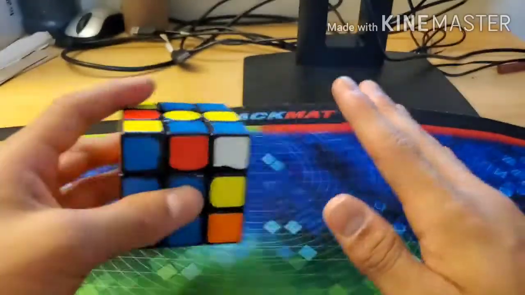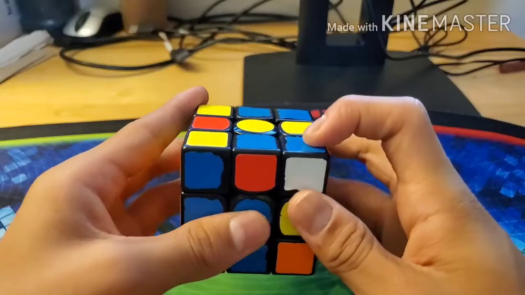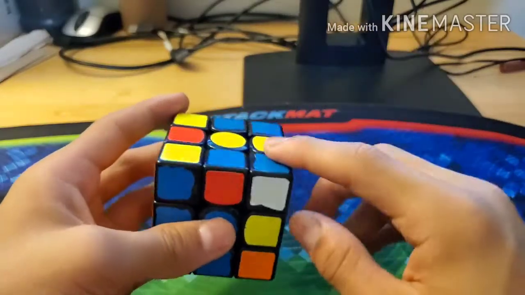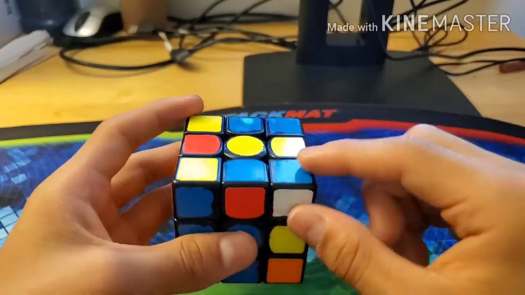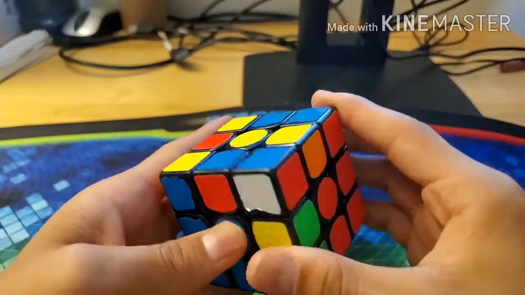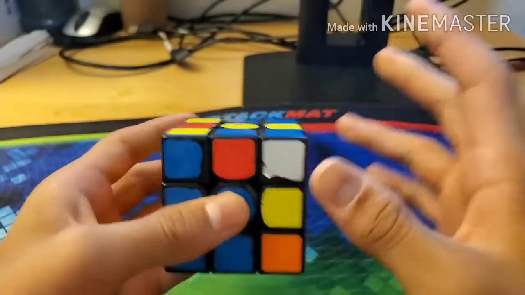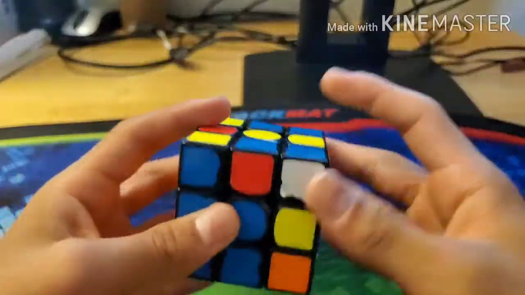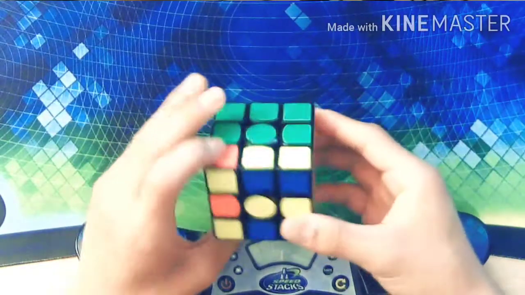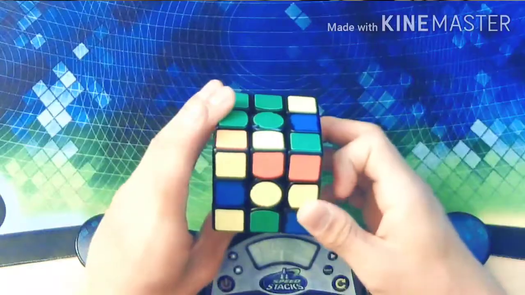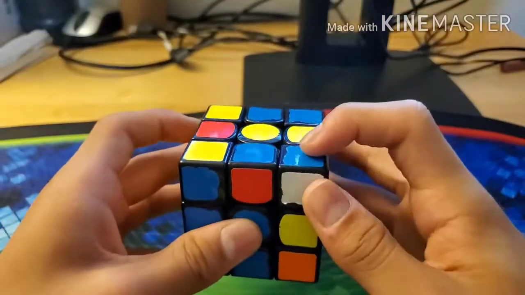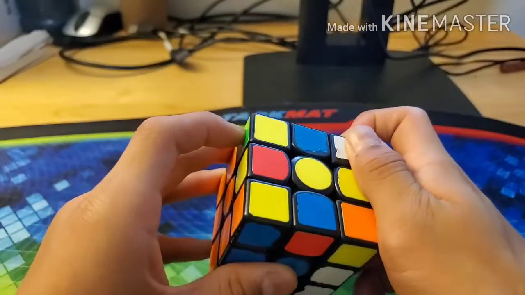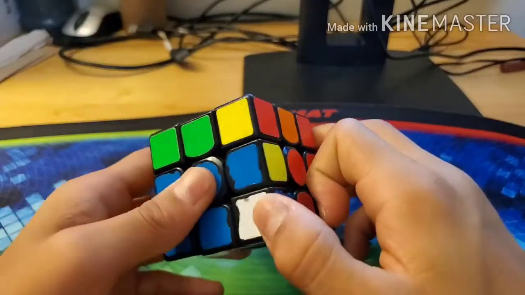You want to avoid it as much as possible. So for this, what you want to do is take this case right here and make it into a different case, if you don't want to mess anything else up. Like I said before, you don't want to mess this back pair up like that. Okay, so what you do for this one is move that up, over, and down.